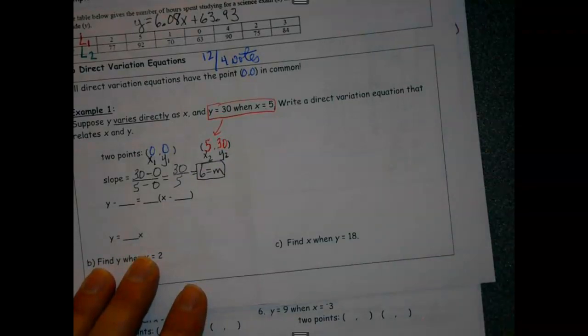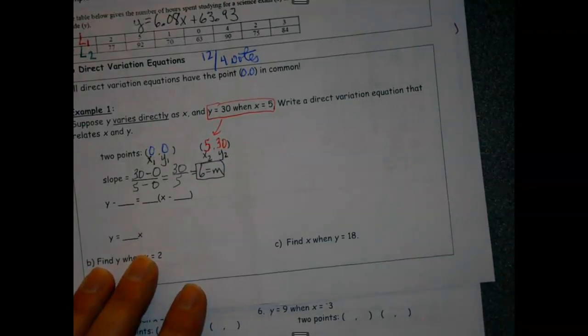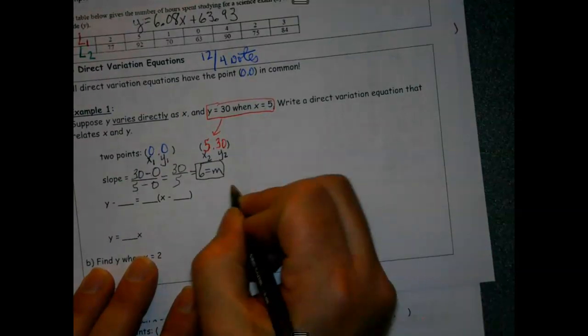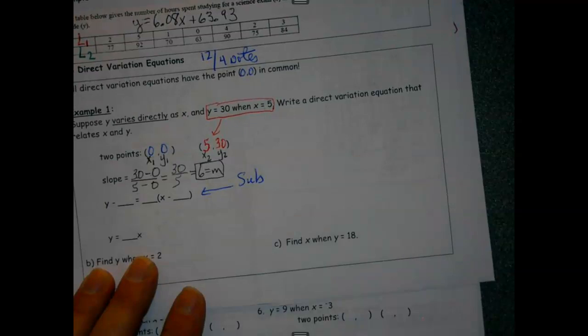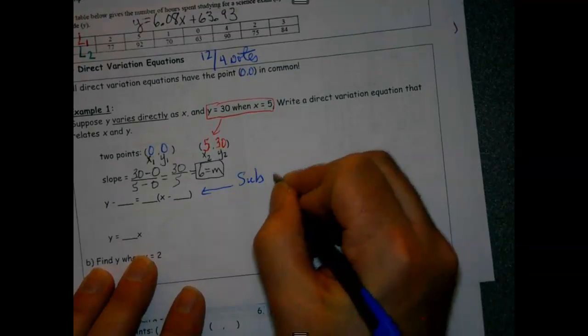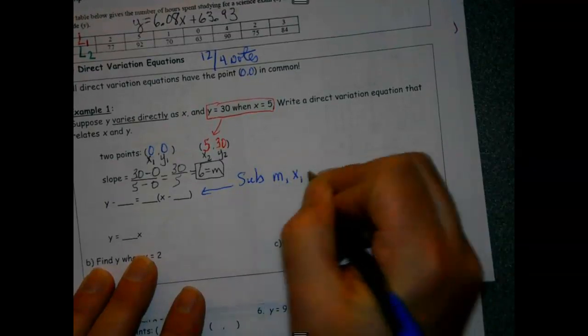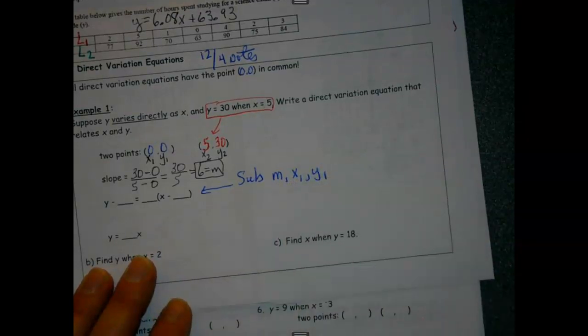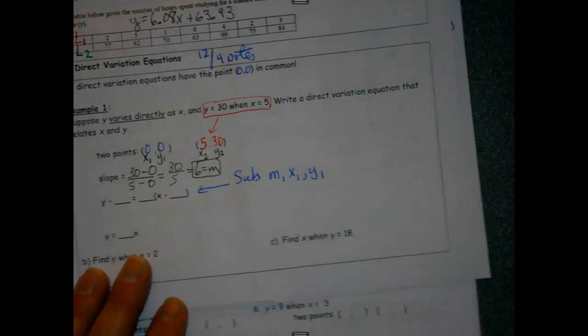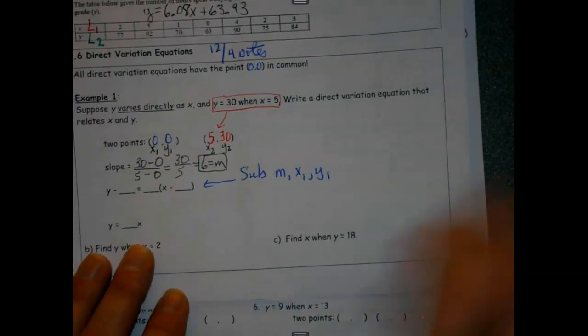But here's where the news gets even better. We're going to substitute m, x1, and y1 in, just like we do every time for point slope. I'll even put point slope over here again.